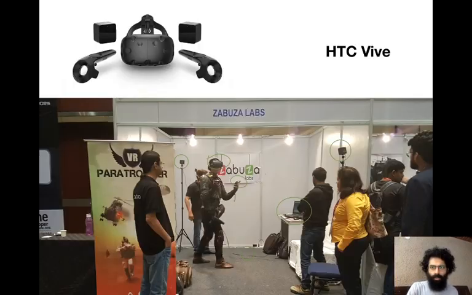But the higher resolutions are something like this HTC Vive. So this is an image where my company was demoing at a game expo in Hyderabad. So if you see, there are circles marked over. This system is called room scale virtual reality. As you can see, there are two controllers, two infrared cameras, one at the back of that stall and one at the front and right of that stall. So those two cameras are tracking three things: two controllers in the hand and one headset.